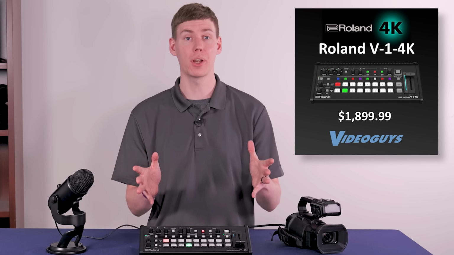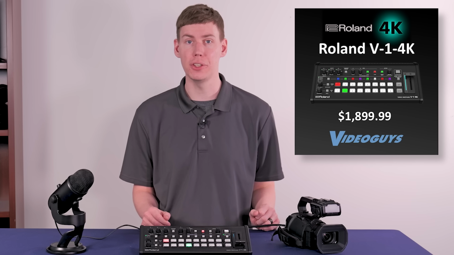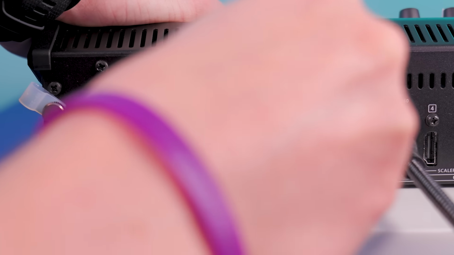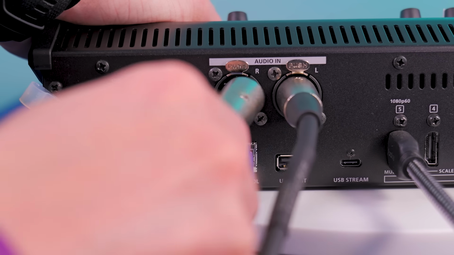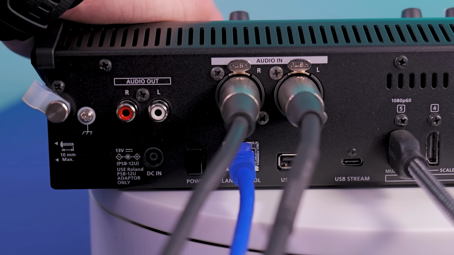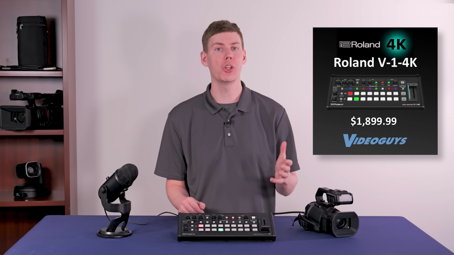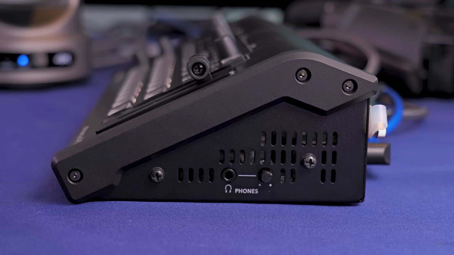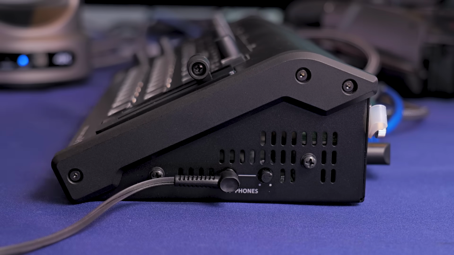Roland is an audio company. The V-1-4K features XLR audio inputs for professional microphones and audio sources, along with embedded audio support over all 5 HDMI inputs. Audio outputs include RCA outputs for external sound system and a dedicated headphone output for monitoring.